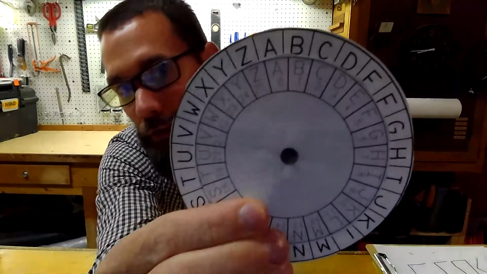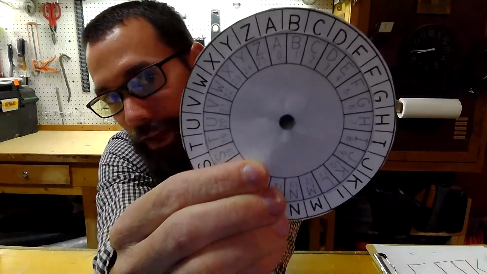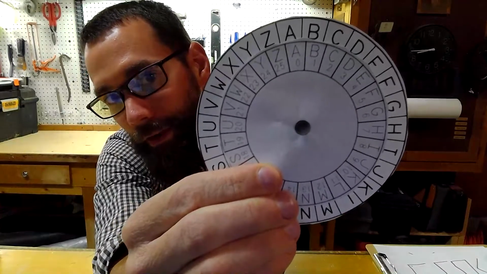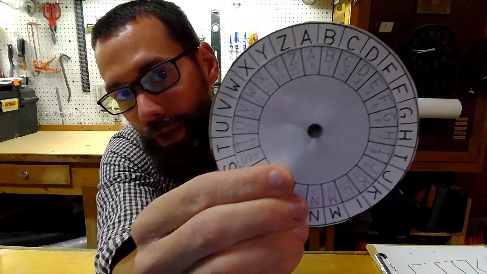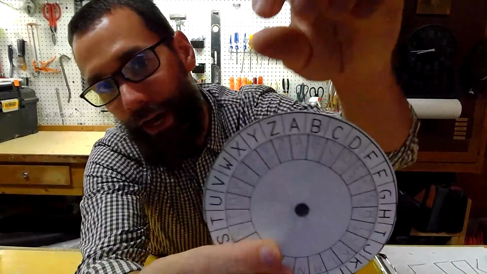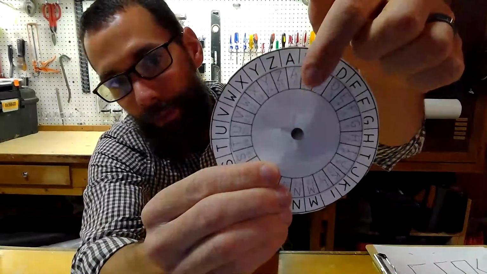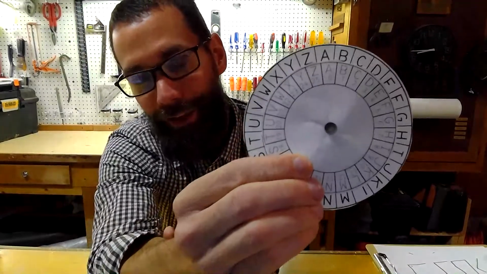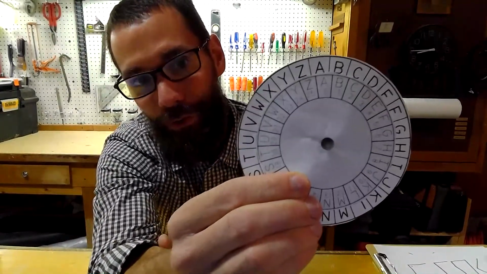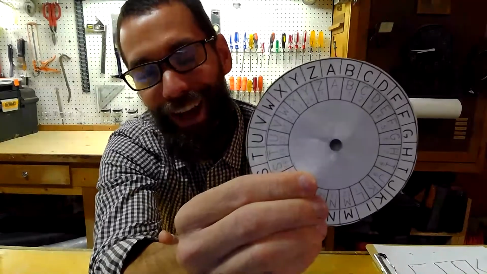In fact, if you look closely at our Caesar wheel, you'll see that there are numbers underneath the letters in the inner circle. When your A in the outer circle is aligned to the A underneath, that means that you have performed a 0 shift, or you have performed no shift of the alphabet.